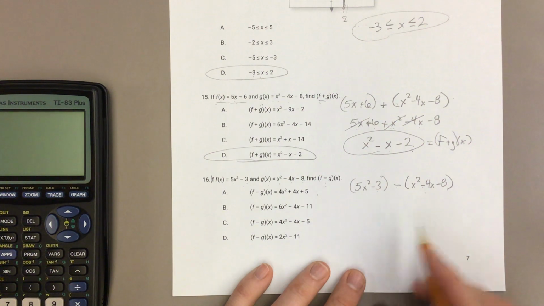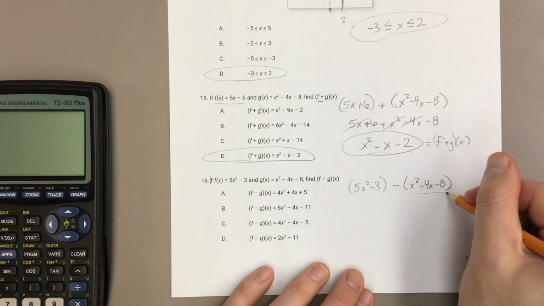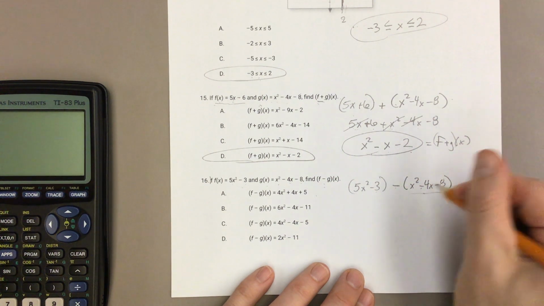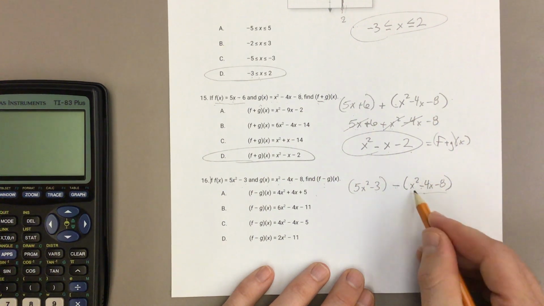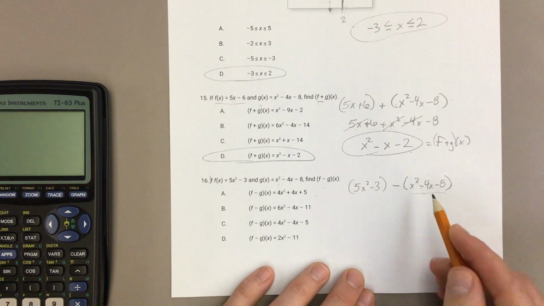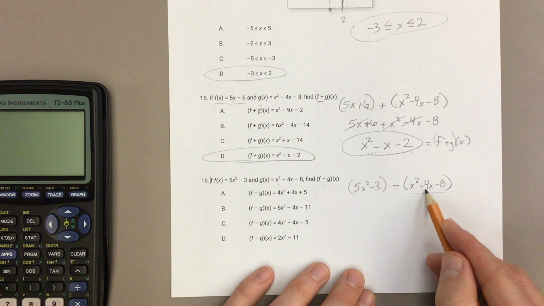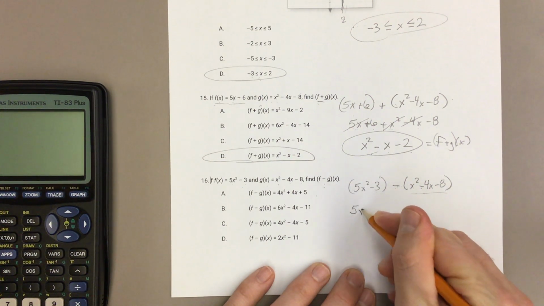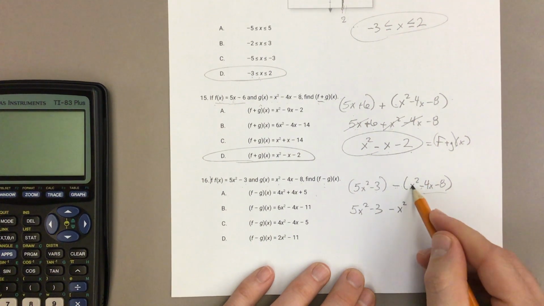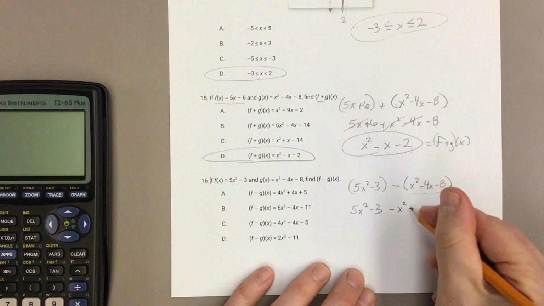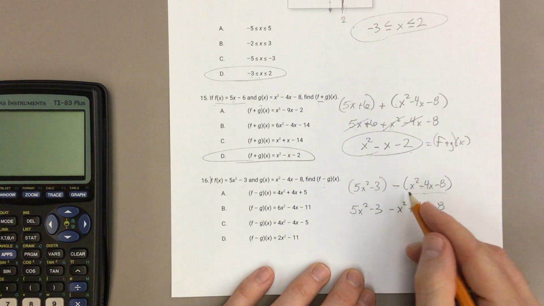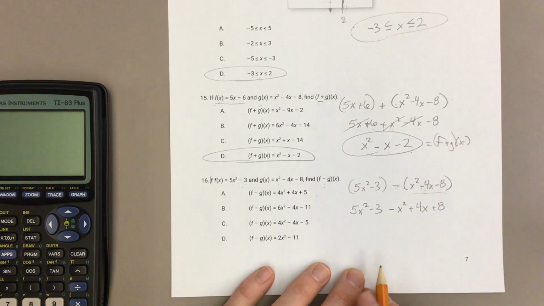Now, when I'm subtracting all of this, the negative sign here is going to carry through to each of these terms. So when I remove these parentheses, I'm going to be careful that I make sure all of the terms here have their sign switched. Okay? If they're positive, they become negative. If they're negative, they become positive. So we'll have 5x squared minus 3. Now, I've got to be careful. Minus x squared, okay? Positive flips to negative. Negative 4x flips to positive 4x. Negative 8 flips to positive 8, okay? Because I have to subtract every one of these terms, and if I subtract it, it becomes the opposite sign.